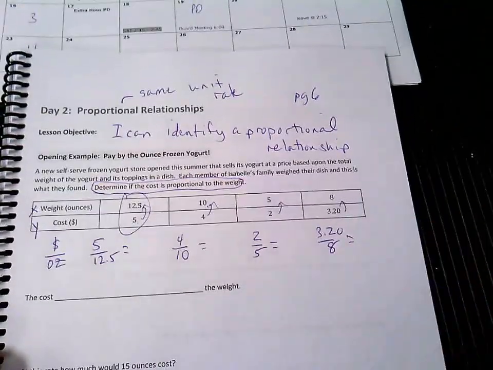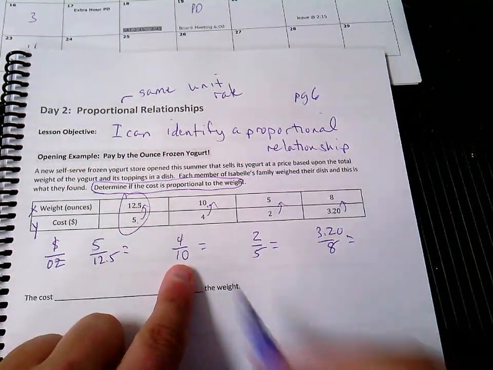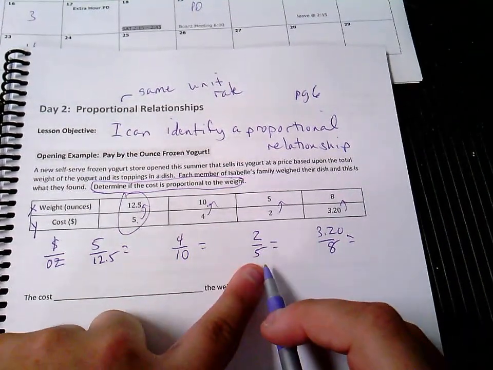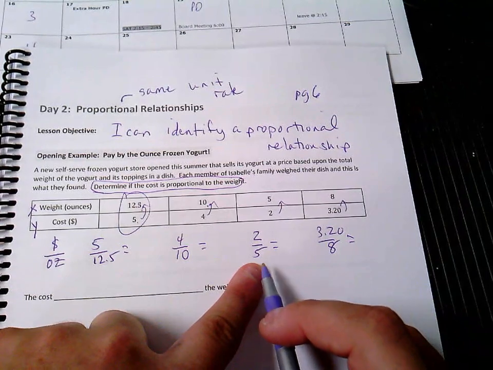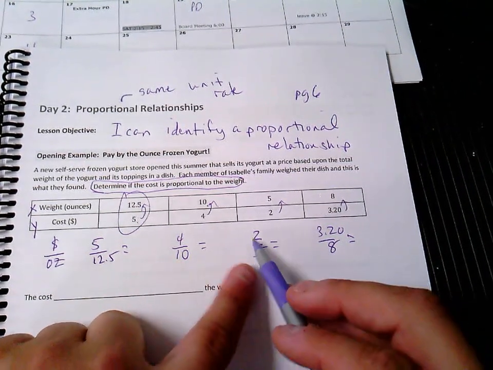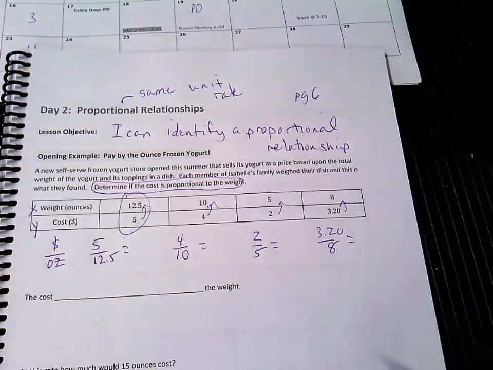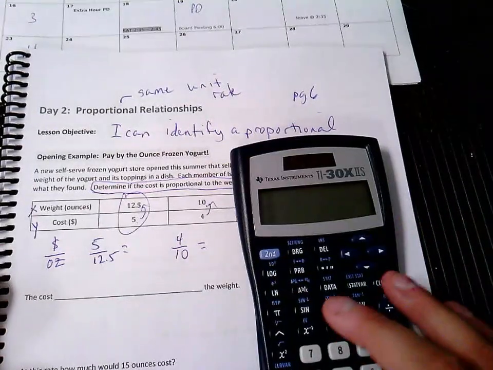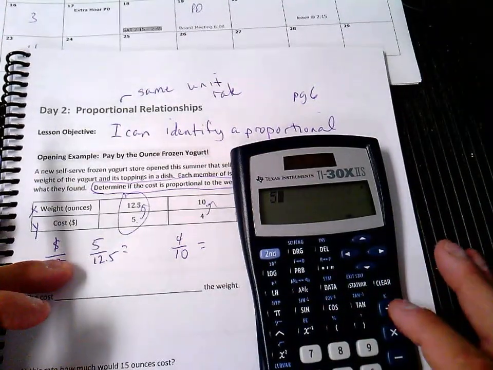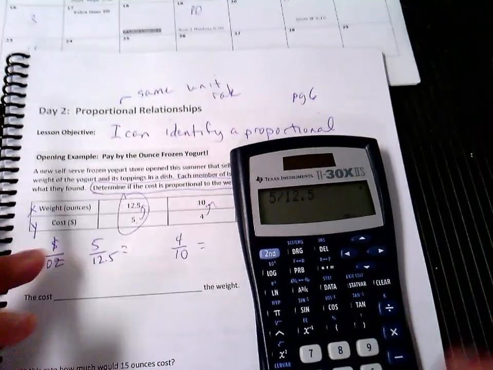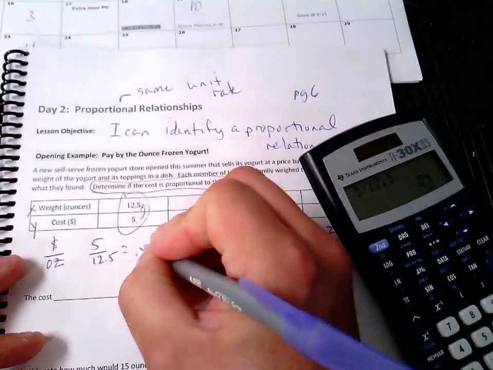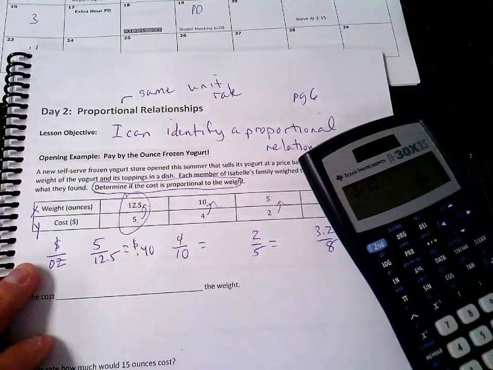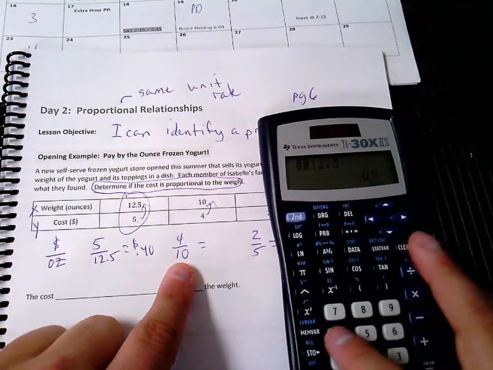Now, some of you might be able to identify that 4 over 10 is the same as 2 over 5. Think of it as a reduced fraction: 4/10 is the same as 2/5. But for some of you, it might not pop up that way, so here's how we do this. We just check, and we'll use a calculator to save us some time. So here I get 0.4, which would be 40 cents per ounce. So here, we're going to check them all.